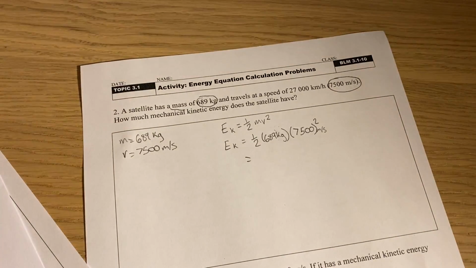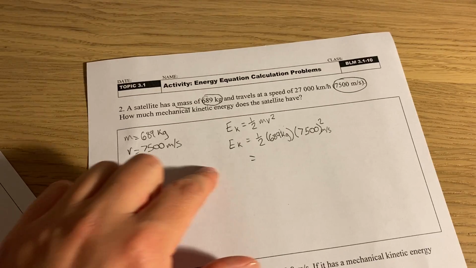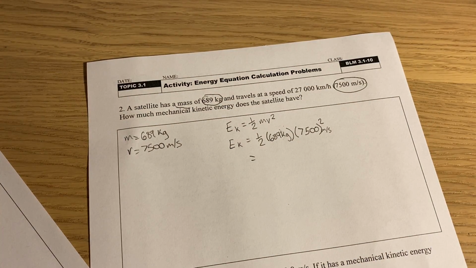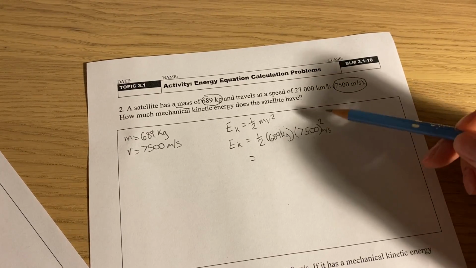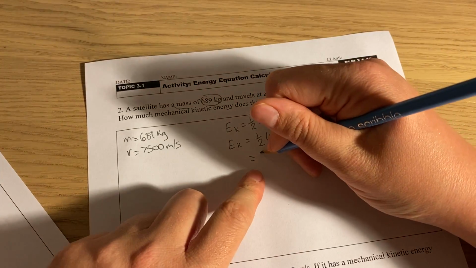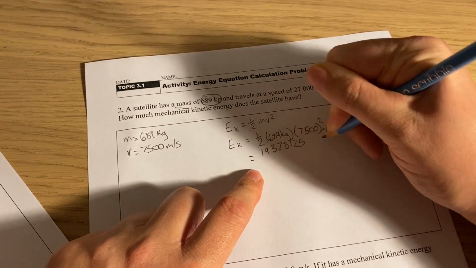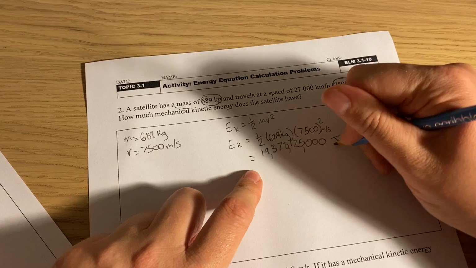Actually, you should make sure that you put in the squared. If your calculator does BEDMAS, you're fine. And usually if you can see a line on your calculator showing you your equation, that's fine. But if it doesn't, you're going to have to do this one squared first. Remember, in BEDMAS, exponents come before multiplication. Okay, so I've got a huge number here: 19,378,125,000. I've written it very messily also, joules.